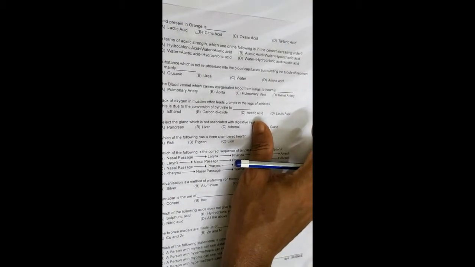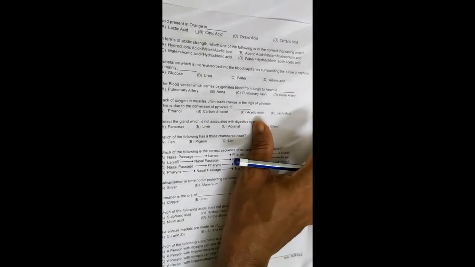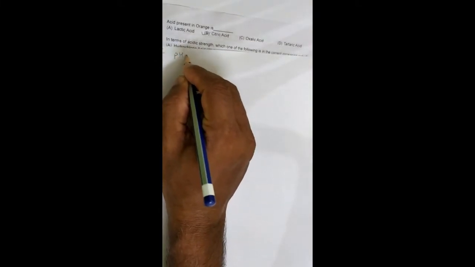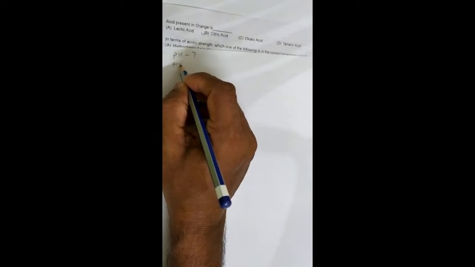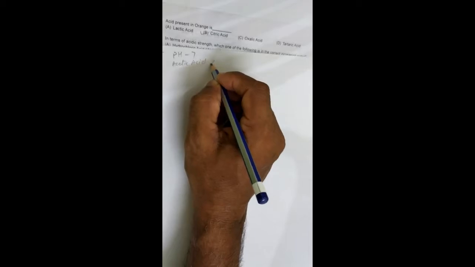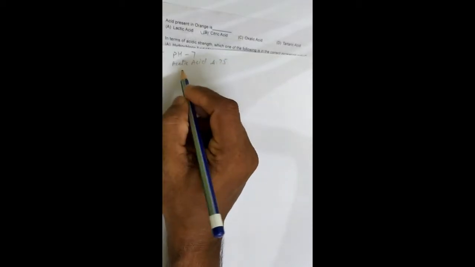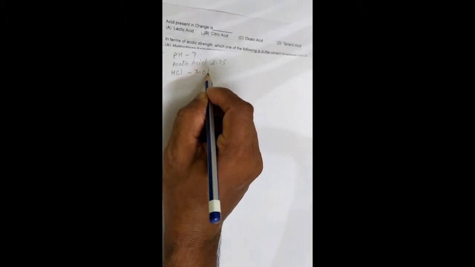In terms of acidic strength, which one of the following is the correct increasing order? Now, we have to see in which order. The pH of water is 7. pH of acetic acid is 4.75, and HCl or hydrochloric acid, it is 3.01.